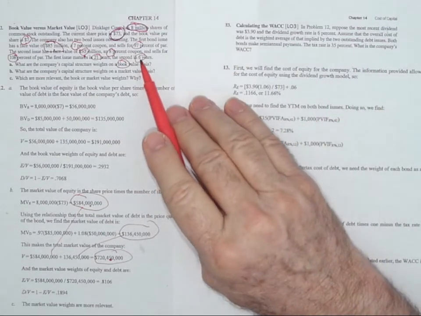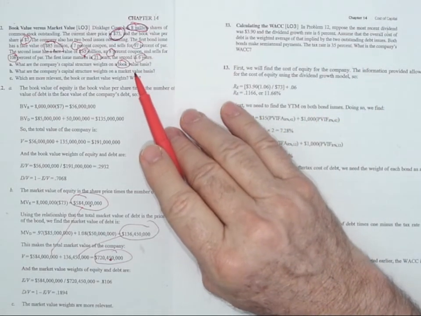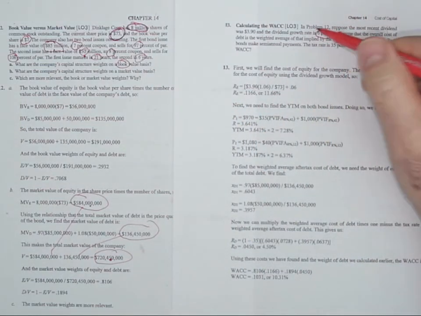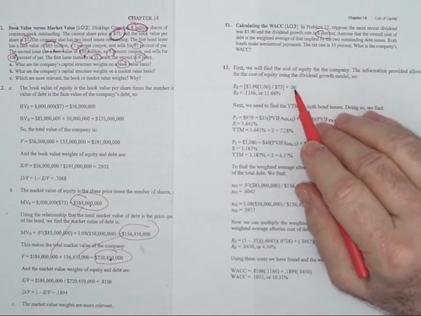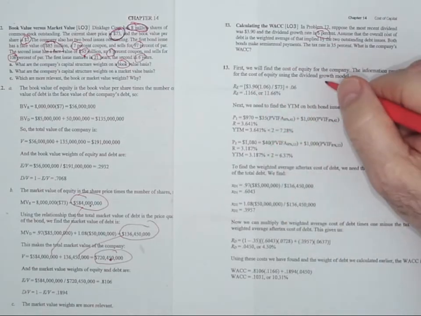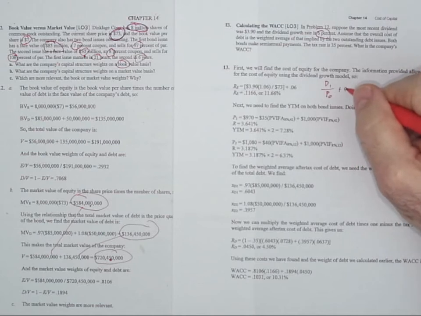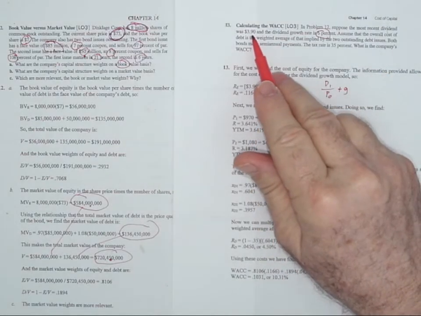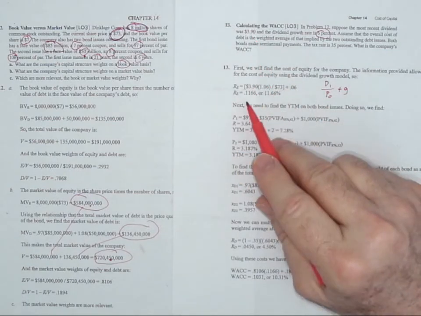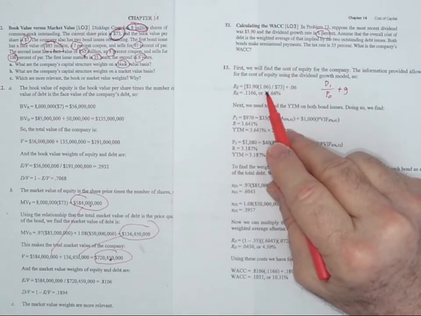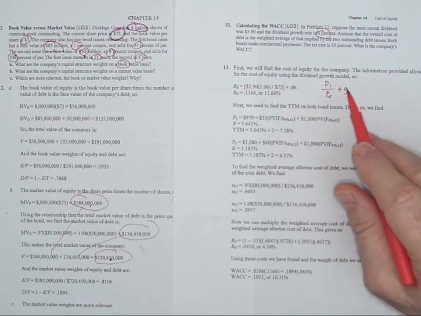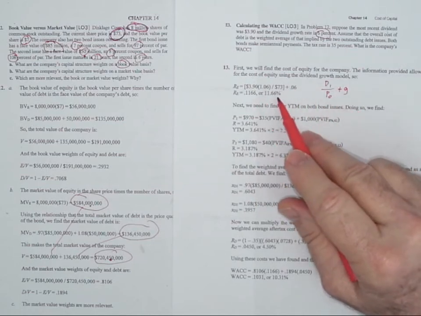Here's the growth rate, 6%. So we've got D1 over P0 plus g, and D1 is the most recent dividend times 1 plus the growth rate, which is 1.06, divided by 73, add the growth rate, 0.06, and we get 11.66%.